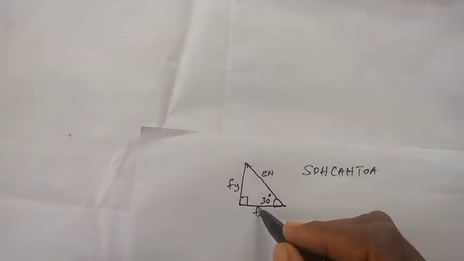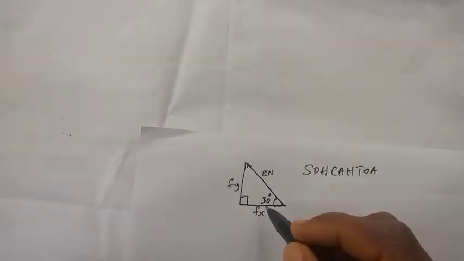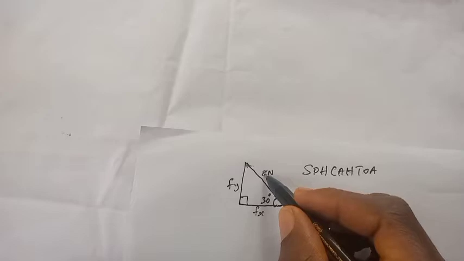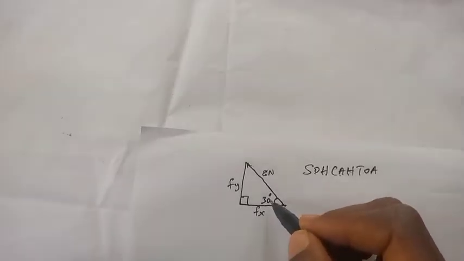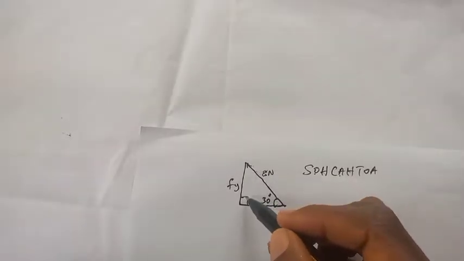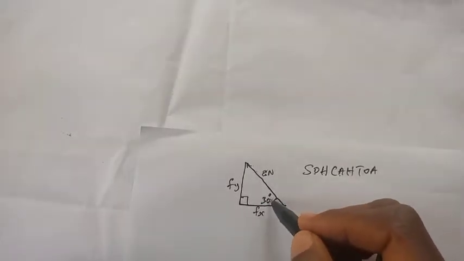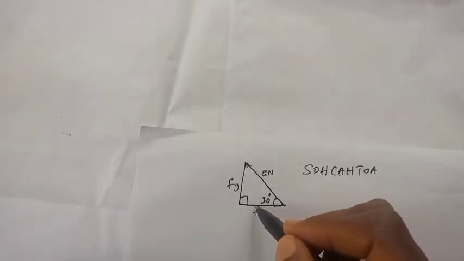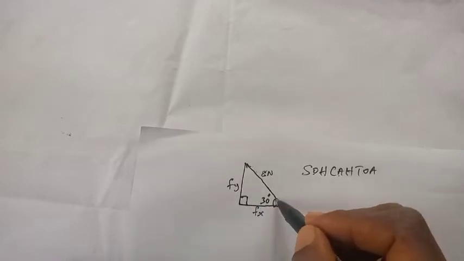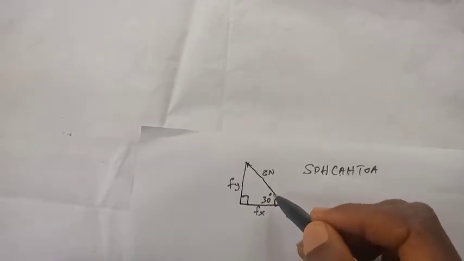So to find the horizontal component of this force, we are going to relate the hypotenuse of this right-angle triangle to the adjacent. Keep in mind that the hypotenuse is the line facing the 90 degree angle, the opposite is the line facing the angle in question, and the adjacent is the line connecting the 90 degree angle and the angle we are resolving to.